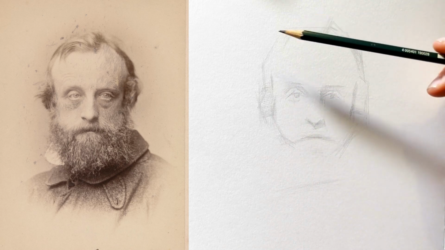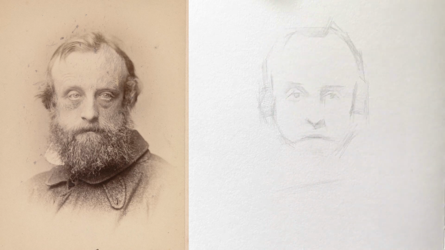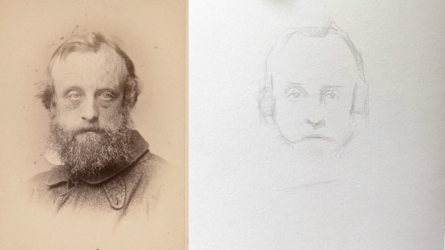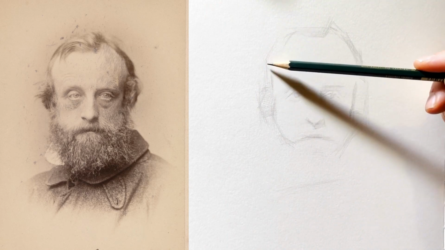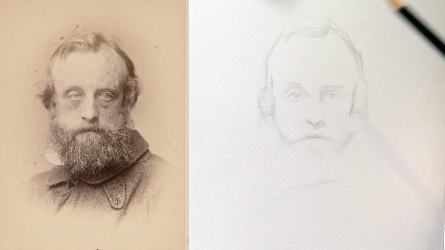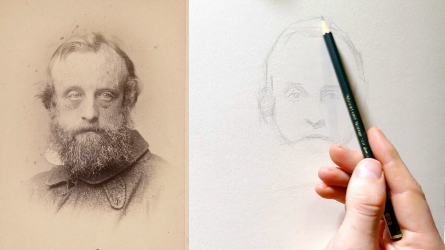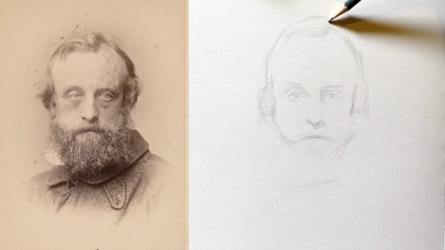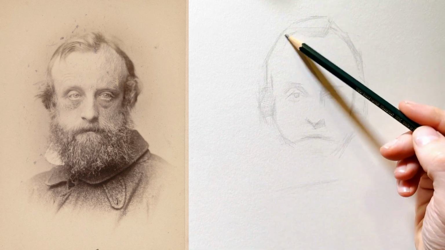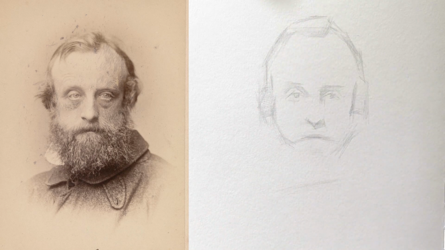These are his sort of sideburns in position. Probably want to pull the left-hand side in a little bit closer as well. His hair's kind of slightly blonde, so it doesn't need to go super dark. I'm trying to remain fairly light-handed with it.